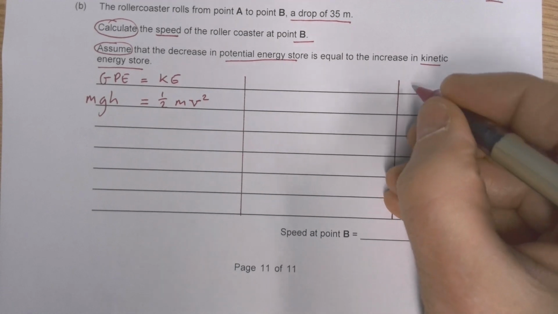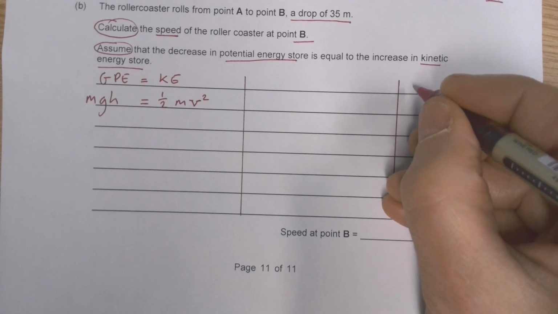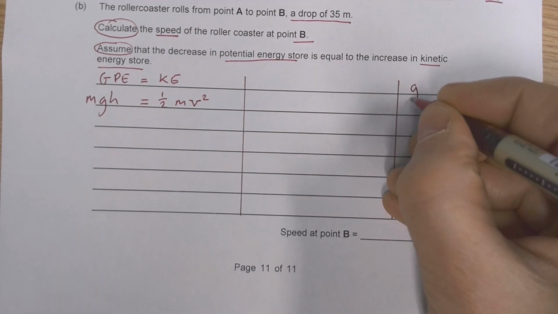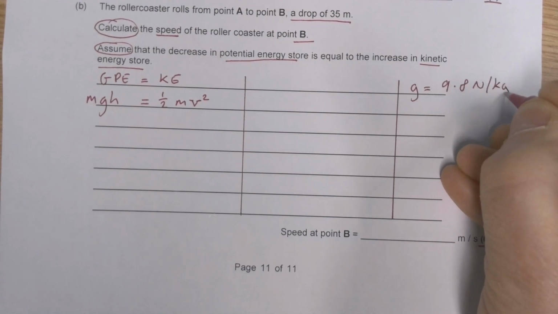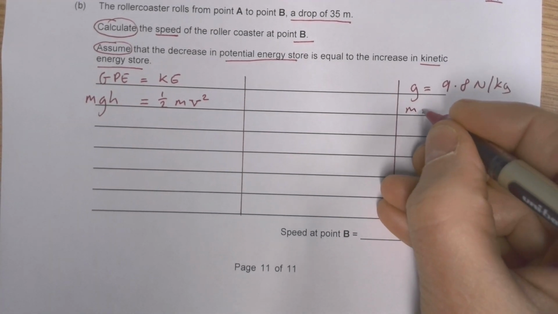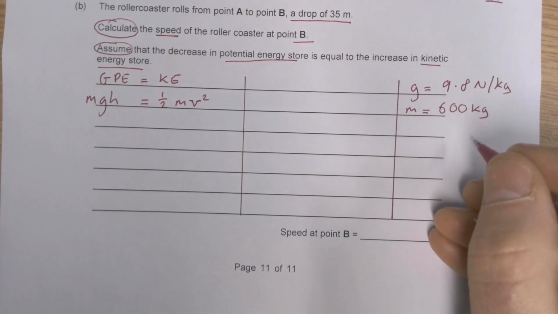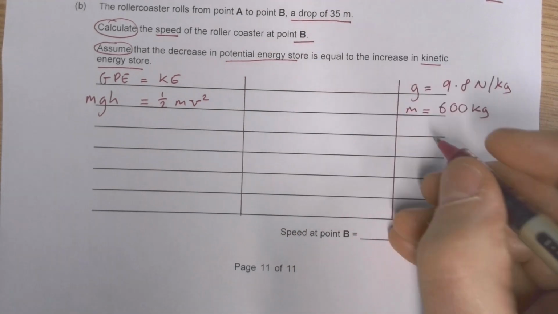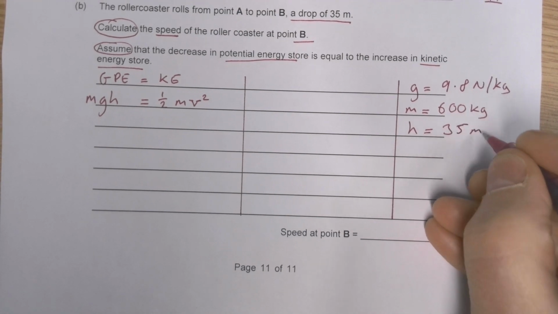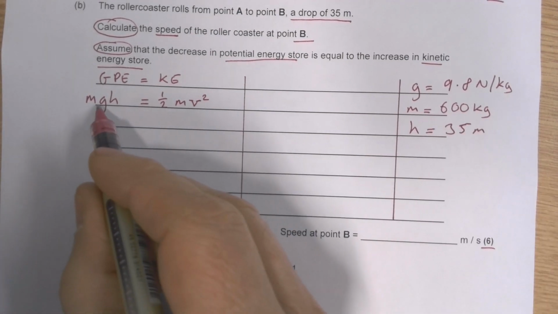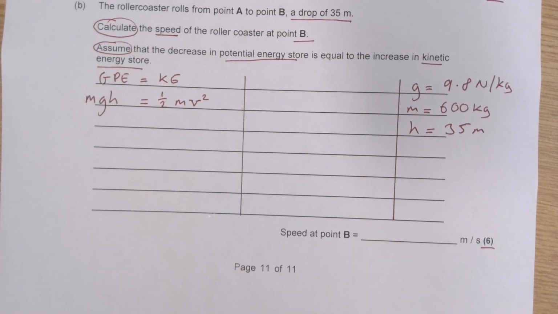Well, in the information above question A, it told me that g was equal to 9.8 newtons per kilogram. It told me that the mass of the roller coaster was 600 kilograms. I know that the h now is equal to 35 meters. So I've got g, m and h, I can work that out. I've got an m there. The only thing that's left is v. So that's all the information I need.